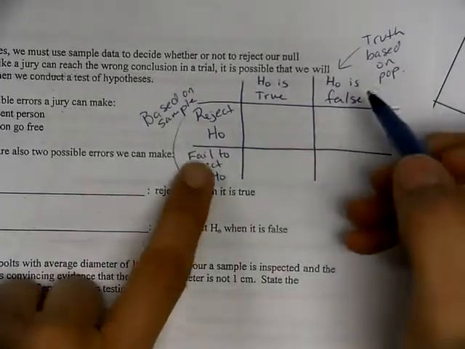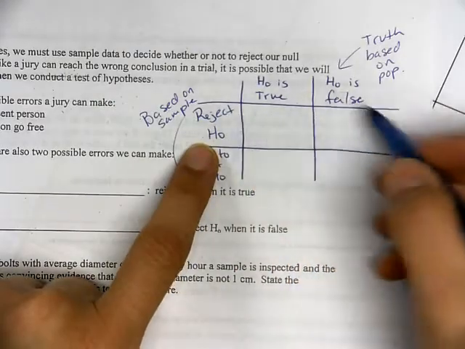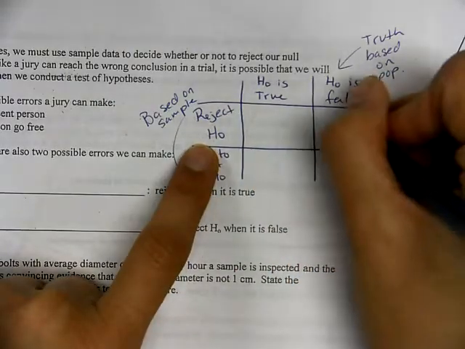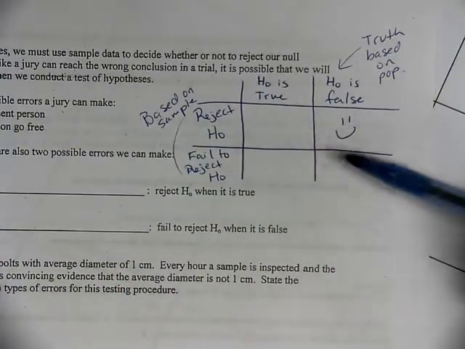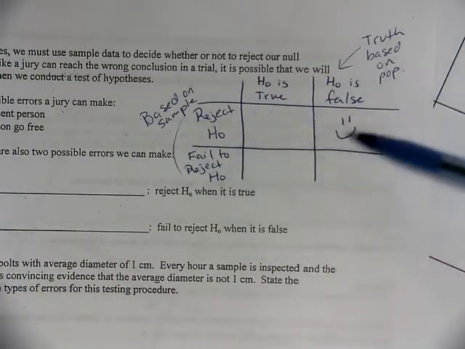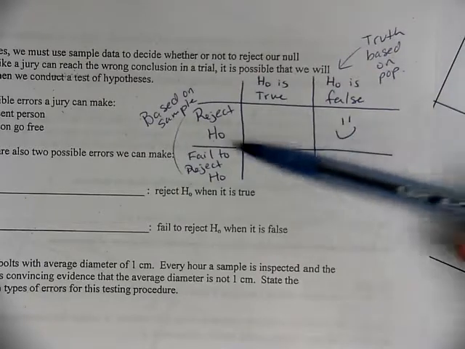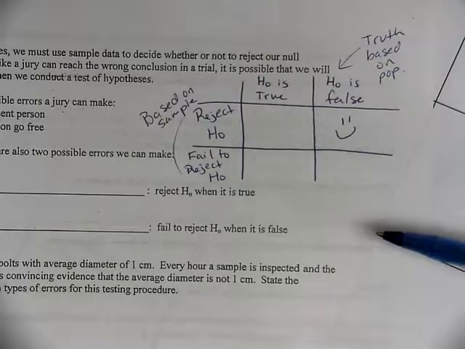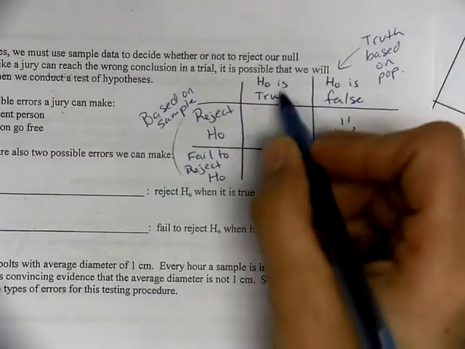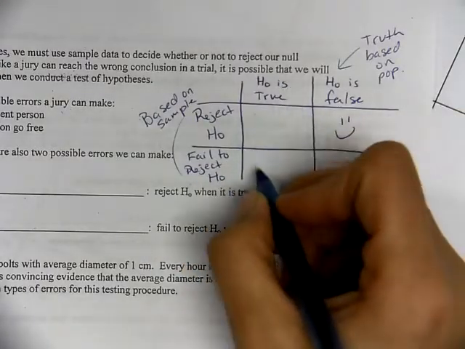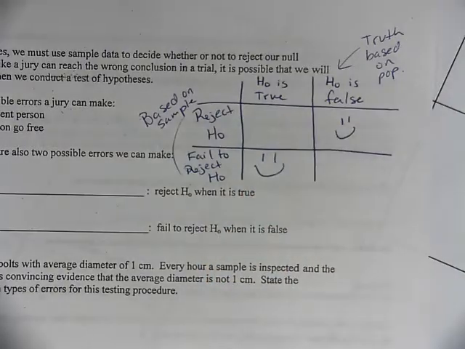The two things that are good is when you reject the null hypothesis when the null hypothesis is false. So if you put a little smiley face, that's a good thing. This is the right conclusion for the population based on the sample. When you reject it when it's false. The other one is when you fail to reject the null hypothesis when it's true. So put another smiley face there. Those are your two good conclusions. Like convicting a guilty person, letting an innocent person go free. Those are your two good conclusions.